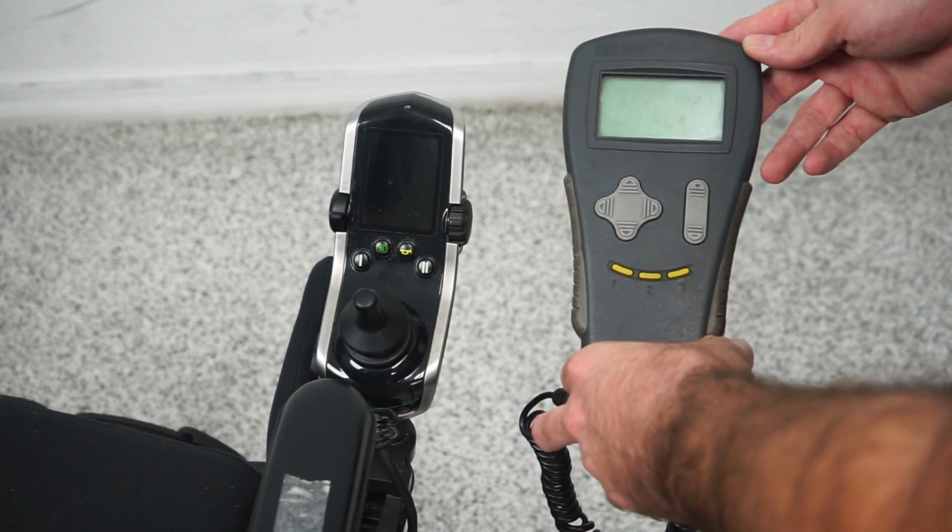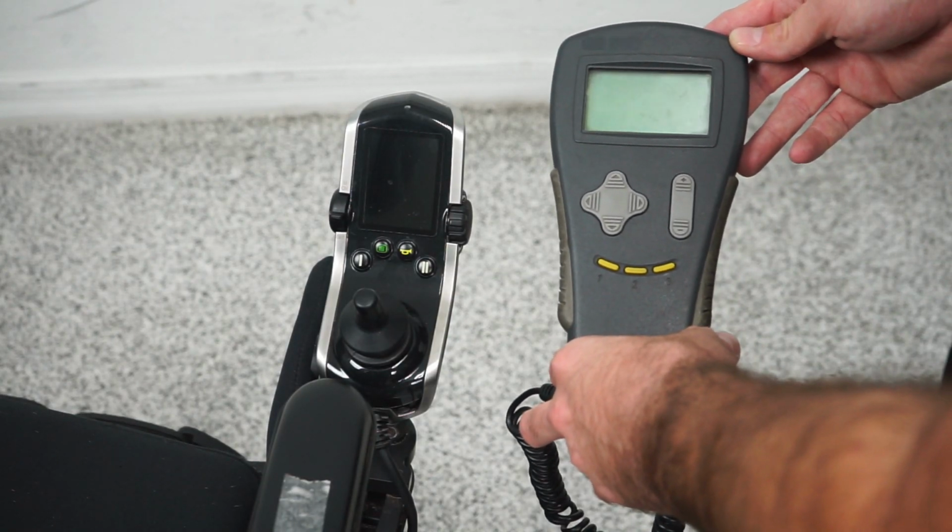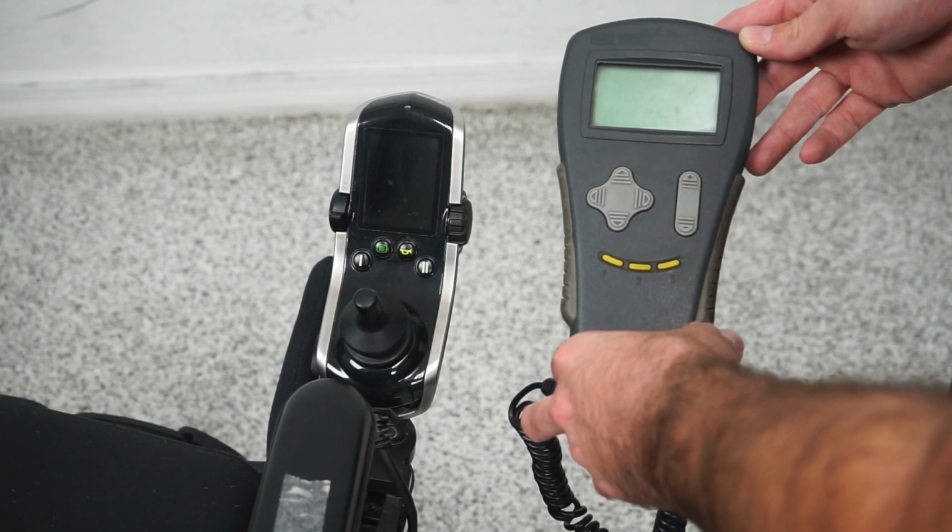Today we're programming a quantum power wheelchair with the Q-Logic 2 electronics.